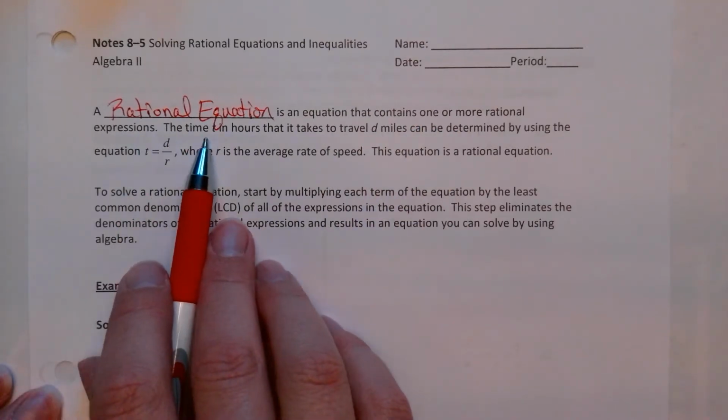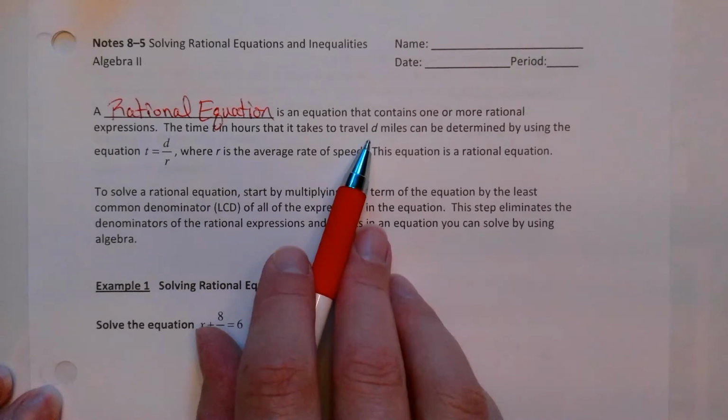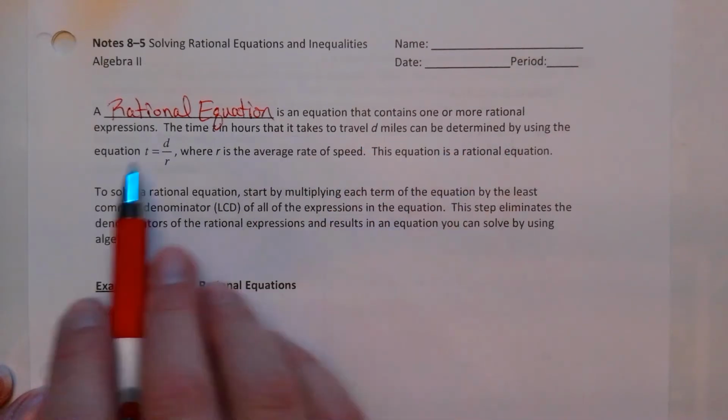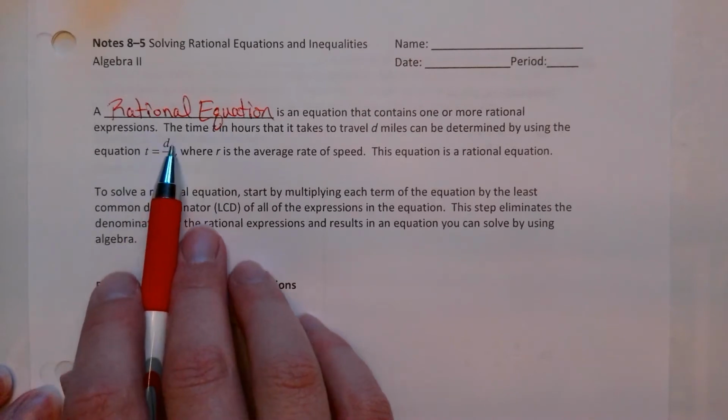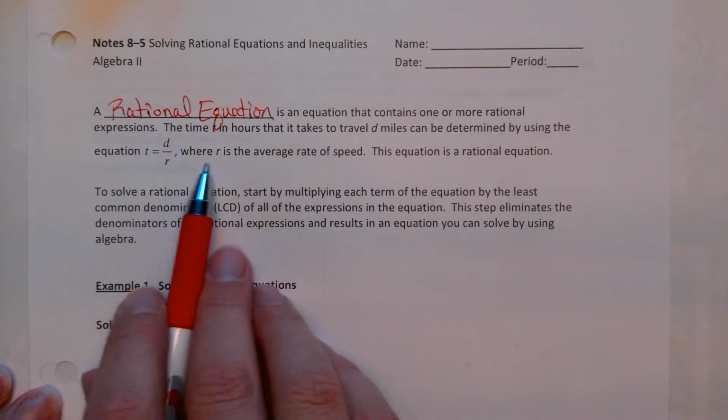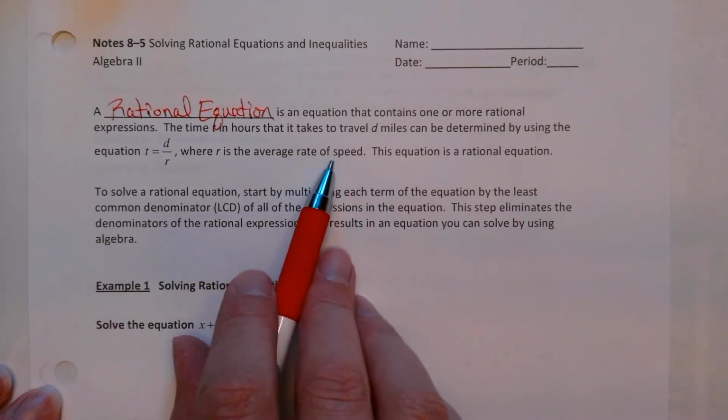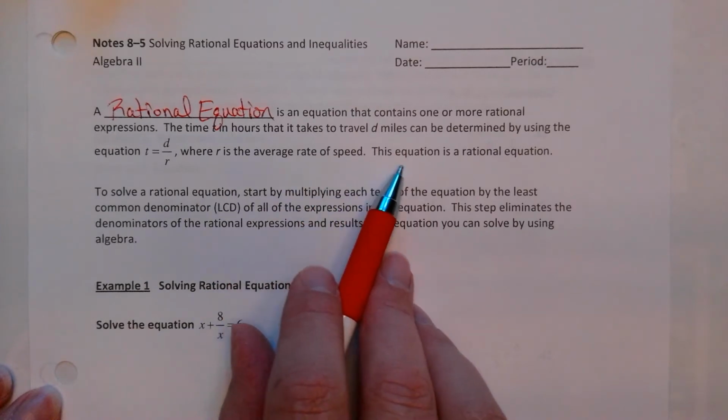The time t in hours that it takes to travel d miles can be determined by using the equation t equals d over r. So again, that's time equals distance over rate. r is the average rate of speed. The equation is a rational equation.